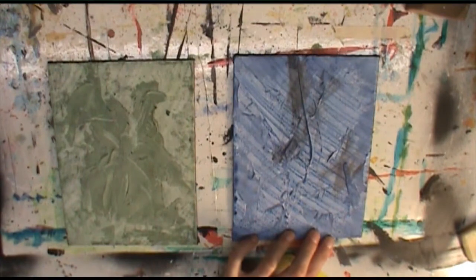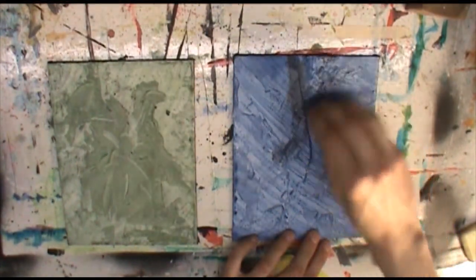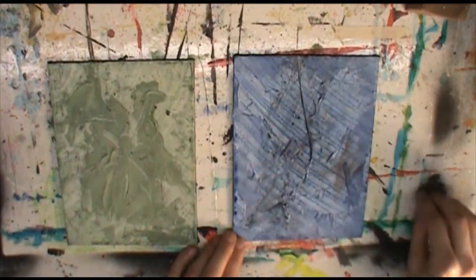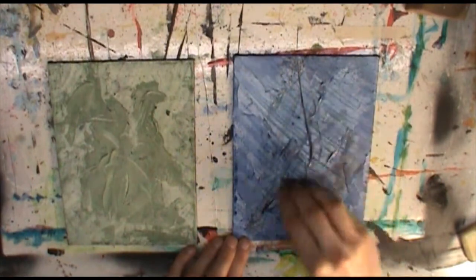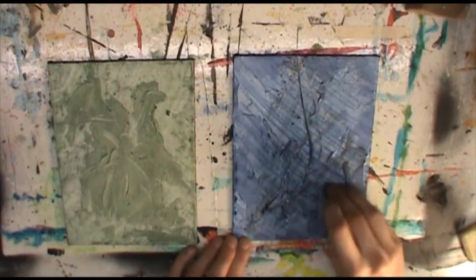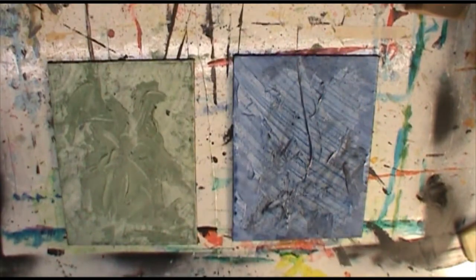And we don't want it to be too crazy, so I'm going to dip into my water for a little bit and wipe out anything that's going to be a little too much in these accents. And that's just simple little bits and washes of color.